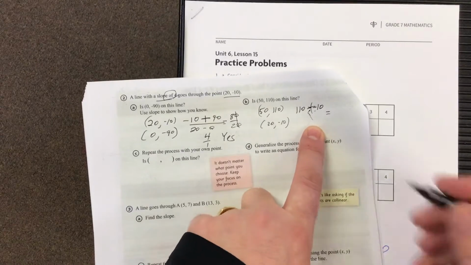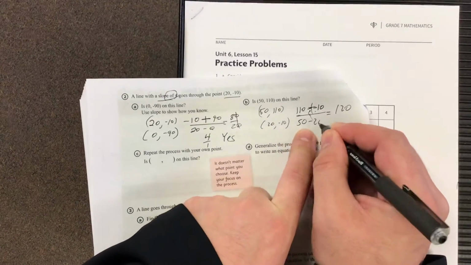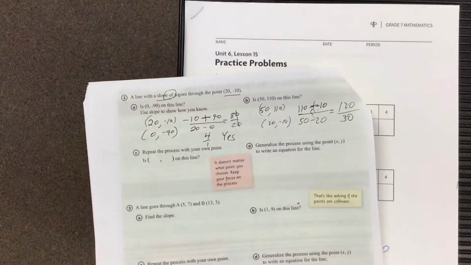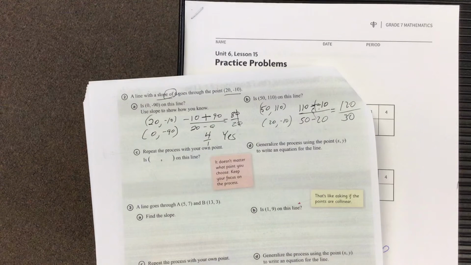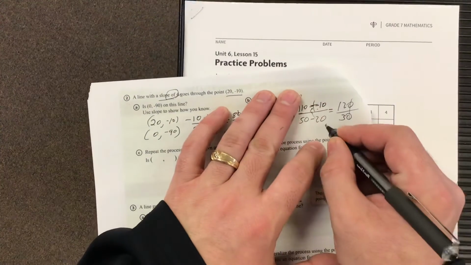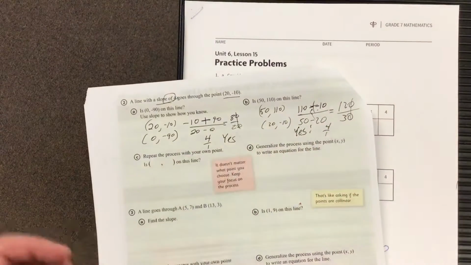Two negatives make a plus. Bottom would be 50 minus 20, which is 30. What does that reduce to? 120 over 30. Divide them both by 30, I get 4 over 1, which is still 4. So this one is on the line as well.